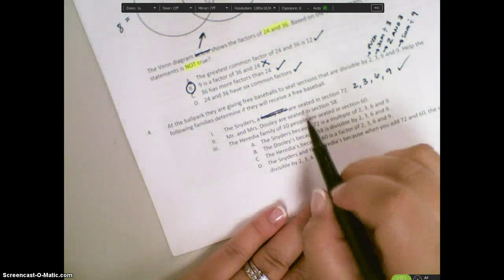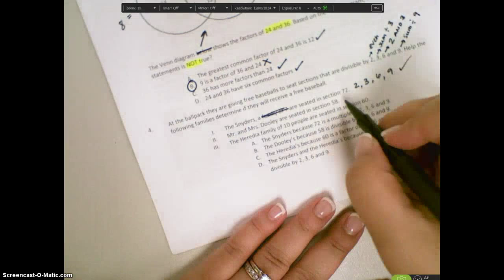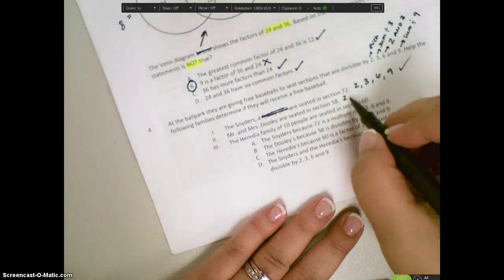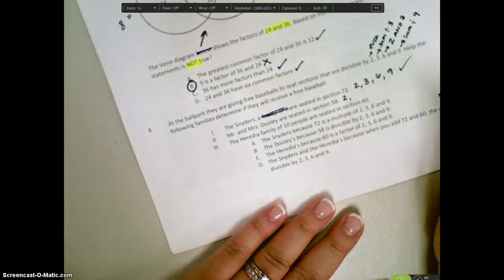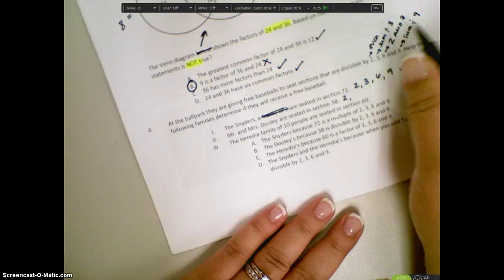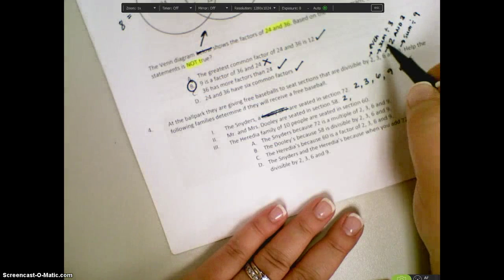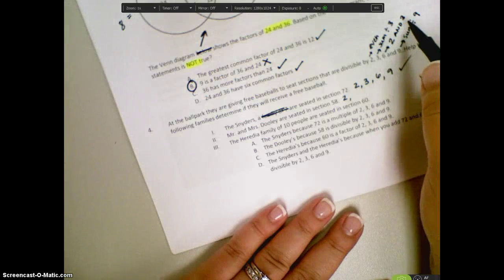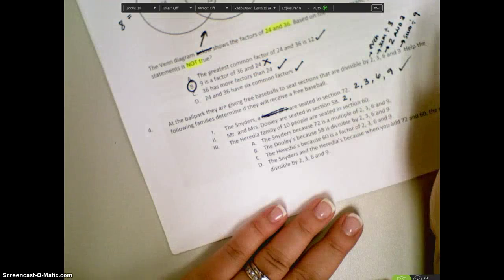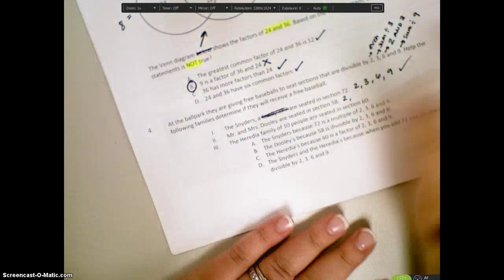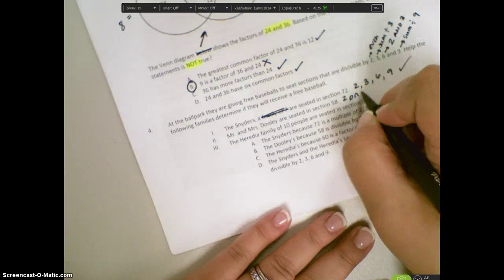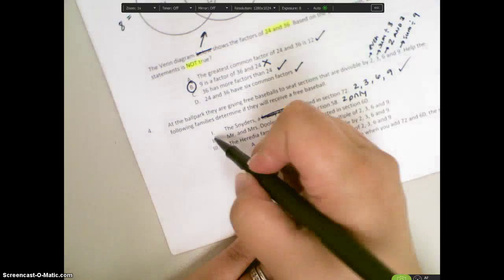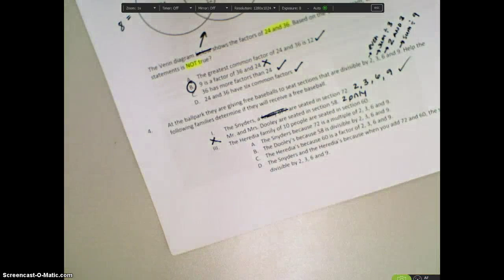So this is divisible by all, so they're going to get a free baseball. Mr. and Mrs. Dooley are seated in section 58. Even, so it's divisible by 2. 8 plus 5 is 13. 13 is not divisible by 3. Since it's not divisible by 3, it's also not divisible by 6. And 13 is not divisible by 9, so it's only going to be by 2. So they are not going to get a baseball because it doesn't work out. It's only 2.